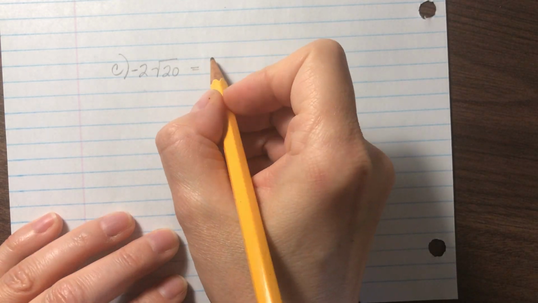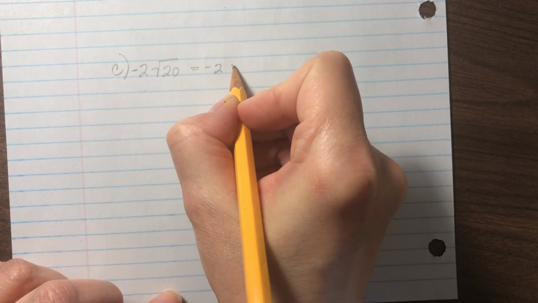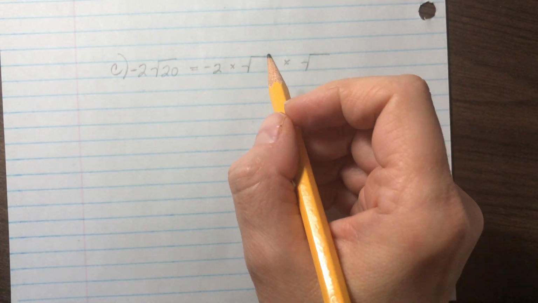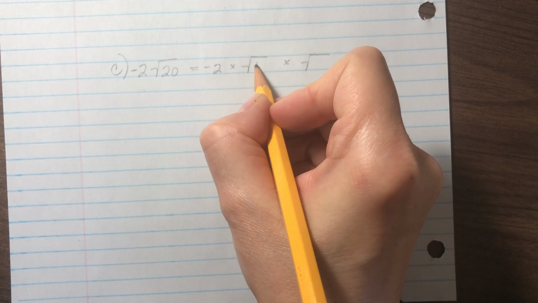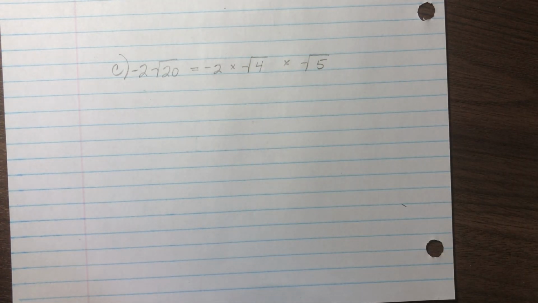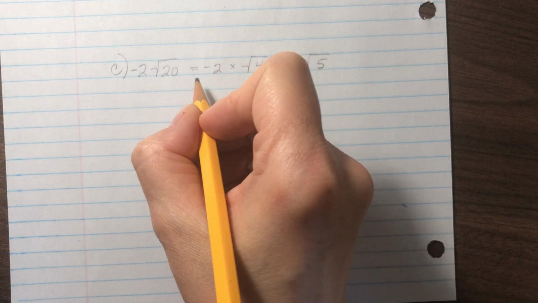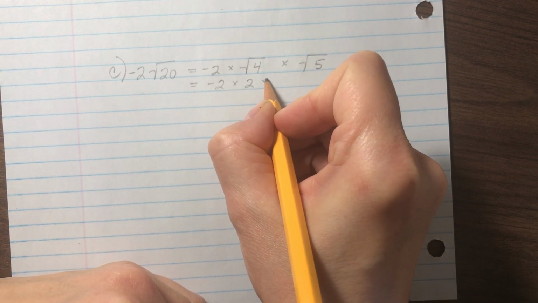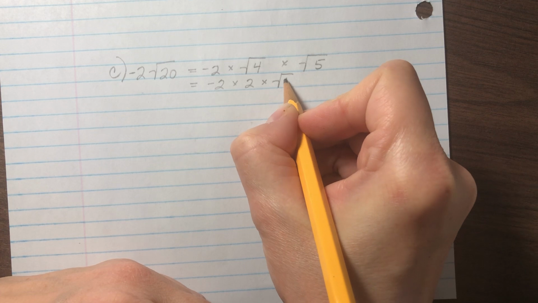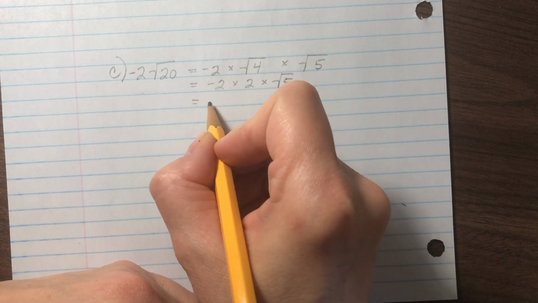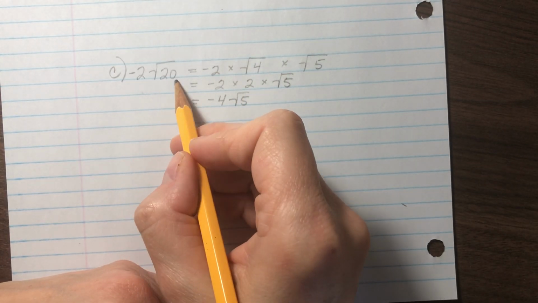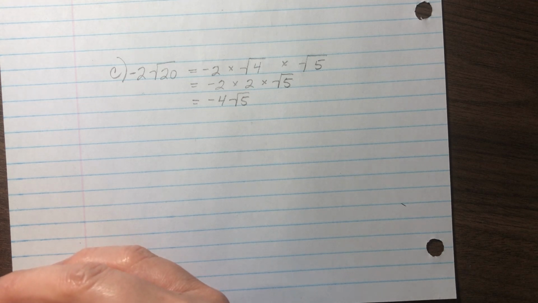Let's look at the last one here. Rewriting root 20 as a product of two radicals, with one of the numbers under the radical sign being a perfect square. That would be 4 and 5. Square root of 4 is 2. Root 5 doesn't give me a whole number, so I'll leave it as a radical. Negative 2 times 2 is negative 4, multiplied by root 5. So negative 2 root 20 in simplest form is negative 4 root 5.